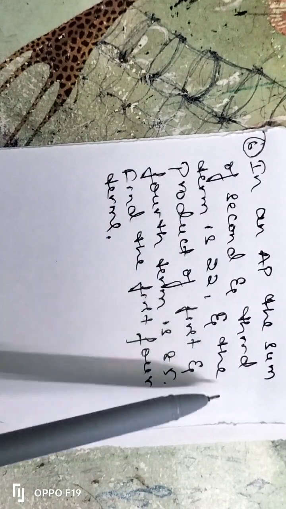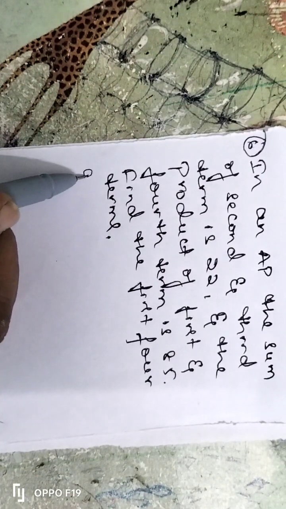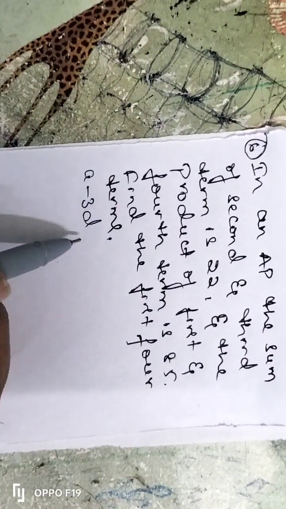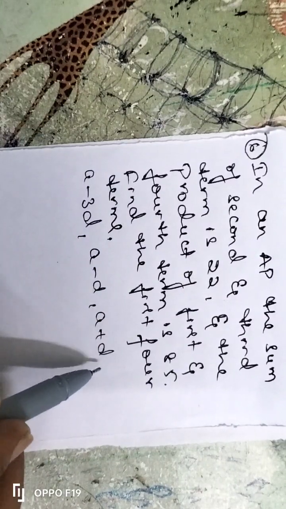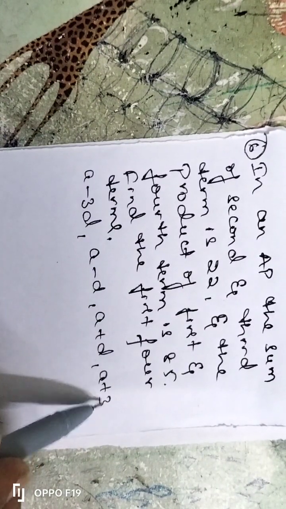In an AP, the sum of second and third term is 22 and the product of the first and the fourth term is 85. Find the first 4 terms. So now let us write the first 4 terms of an AP. It is a minus 3d, comma, a minus d, comma, a plus d and a plus 3d.